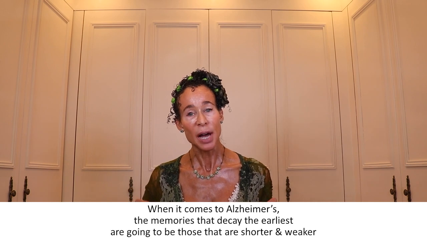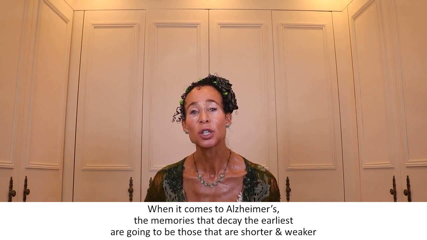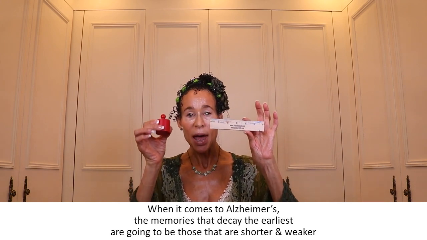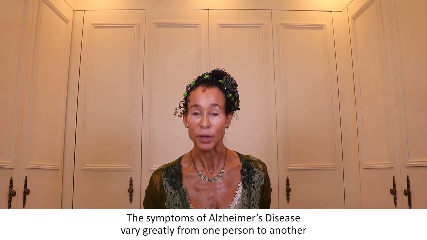This means that when it comes to Alzheimer's, the memories that decay the earliest are going to be those memories that are shorter and weaker. Shorter and weaker memories will decay. Obviously, the shorter and weaker memories will encompass different arenas for different individuals. So the symptoms of Alzheimer's disease vary greatly from one person to another.